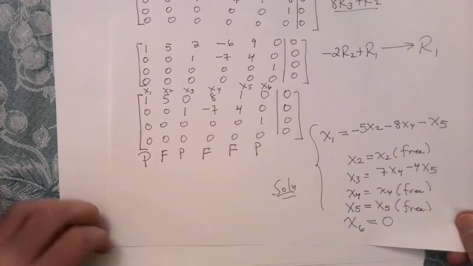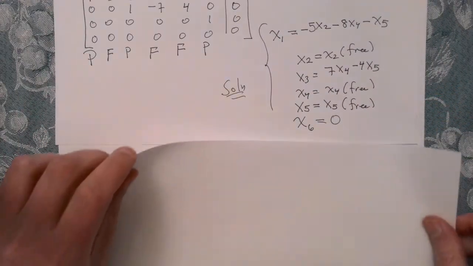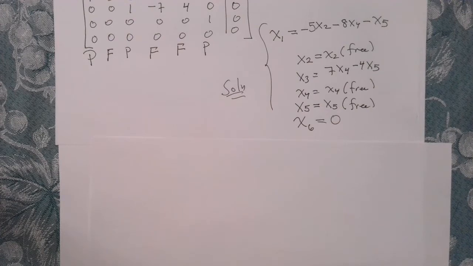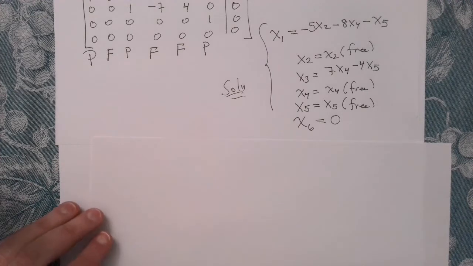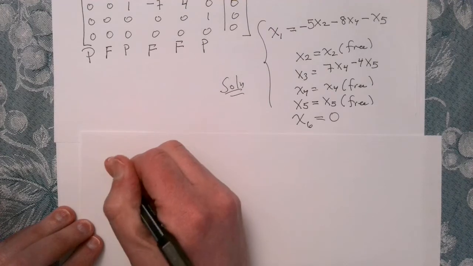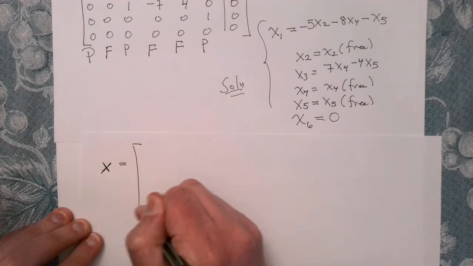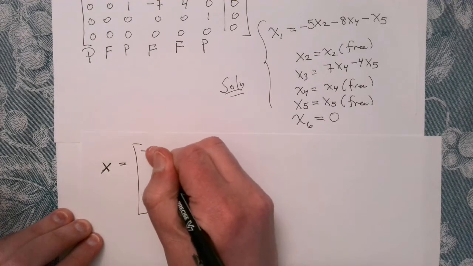Okay, so let's write this as a vector and then decompose it. The decomposition will be important not just for getting parametric vector form, but we use that decomposition to find an expression for the null space. Okay, so my vector.